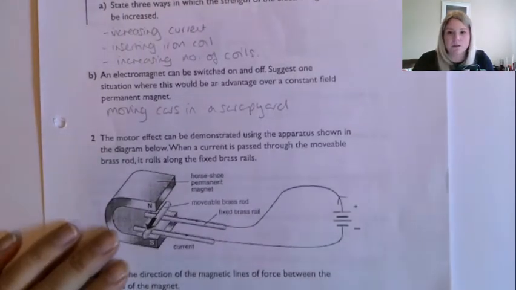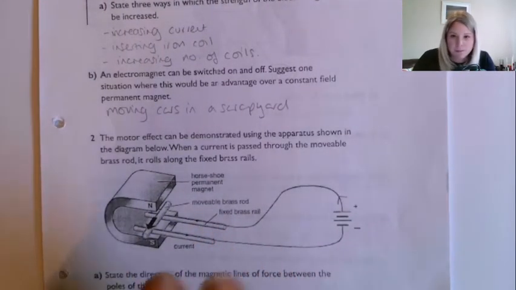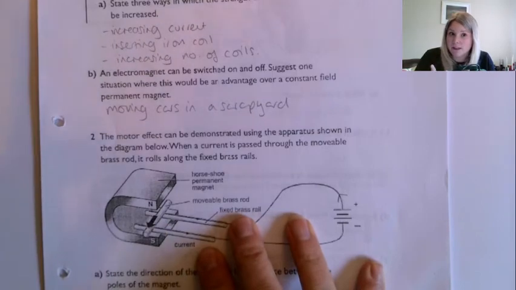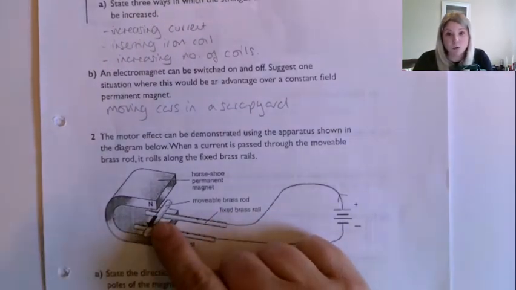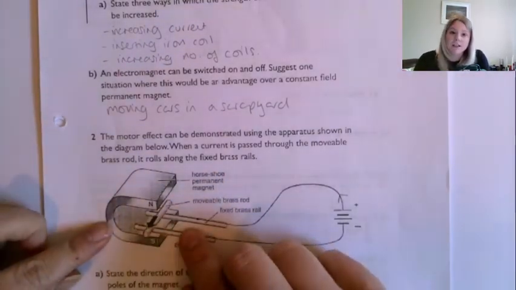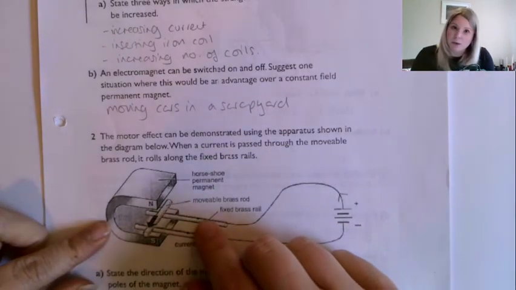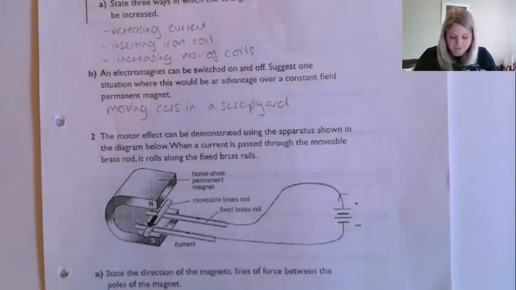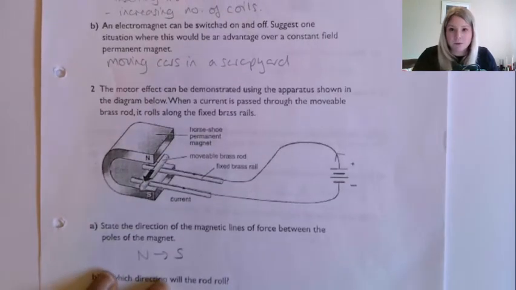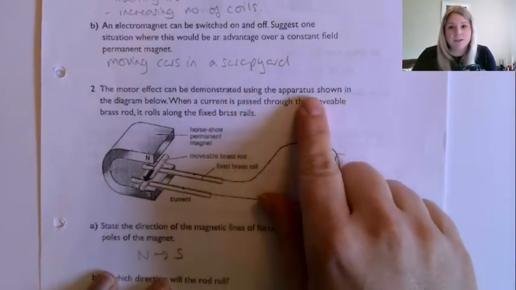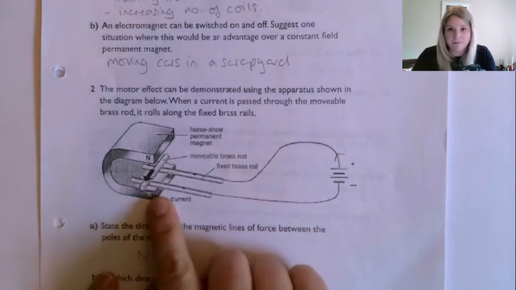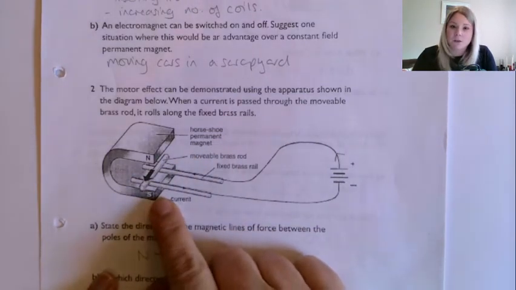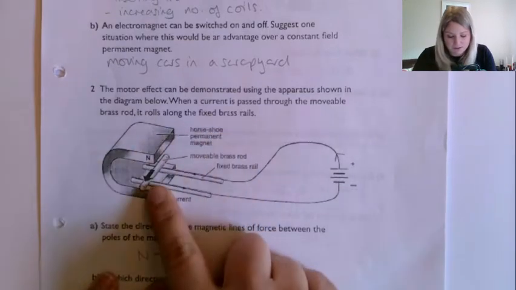Now this here's the one that I was talking about that a few people got wrong, right? And I think it's maybe this arrow or the funny angle that this is drawn at, because then you got a very similar question correct like on the next page. So let's have a wee look at this. The motor effect can be demonstrated using the apparatus shown in this diagram. When a current is passed through the movable brass rod, it rolls along the fixed brass rails.